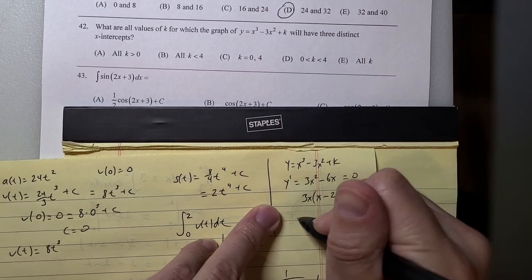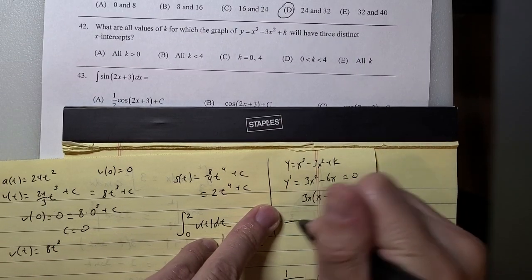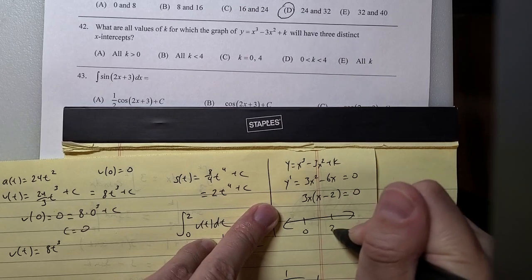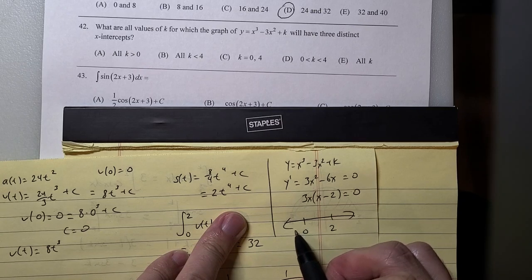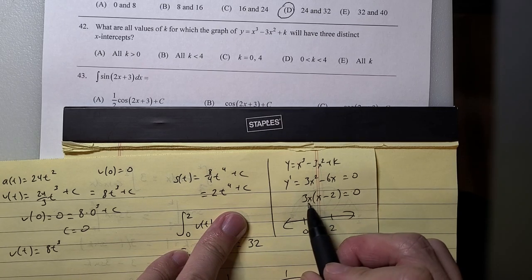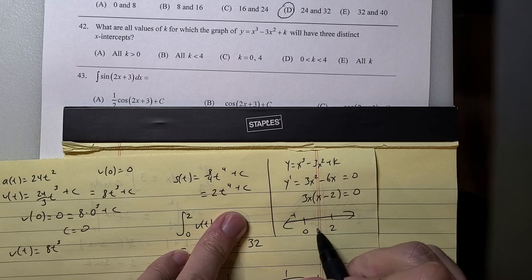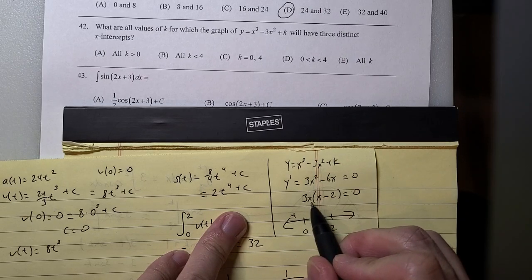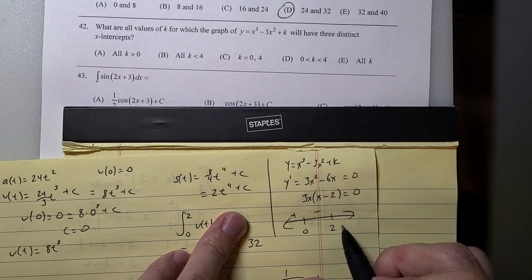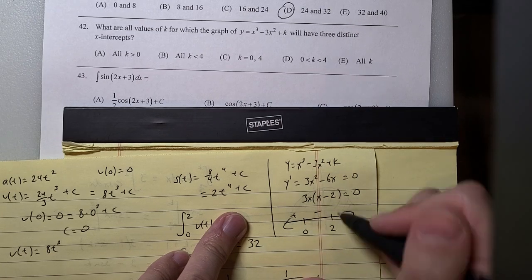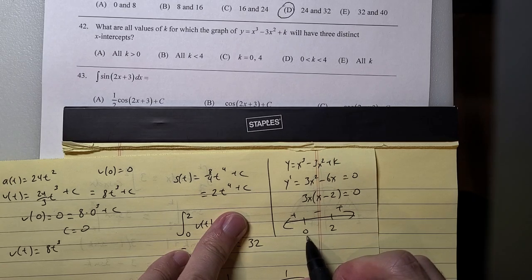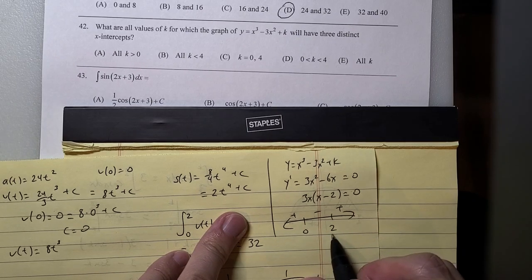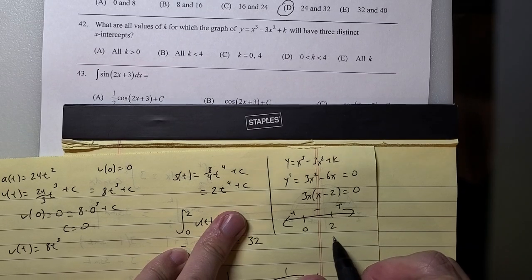Okay, so the critical points are 0 and 2. Let me continue. If we do the first derivative test, y prime, if we plug in a huge negative number, negative and negative make a positive. Plug in like 1, those will be positive and negative, so that'll be negative total. And if we plug in a huge positive number, positive, positive, positive, okay? So we know that at 0 there is a relative max, and at 2 there is a relative min.